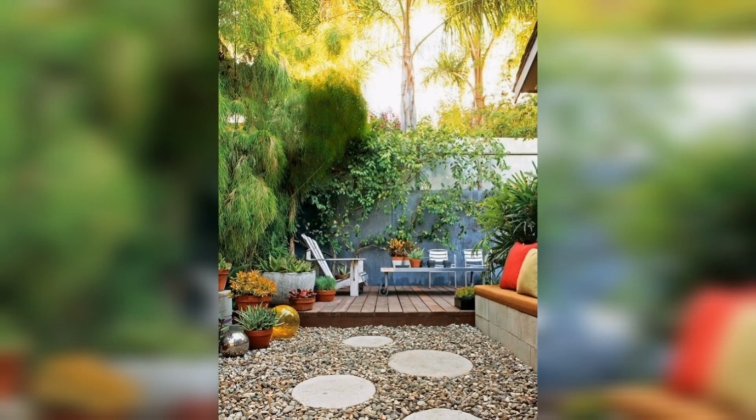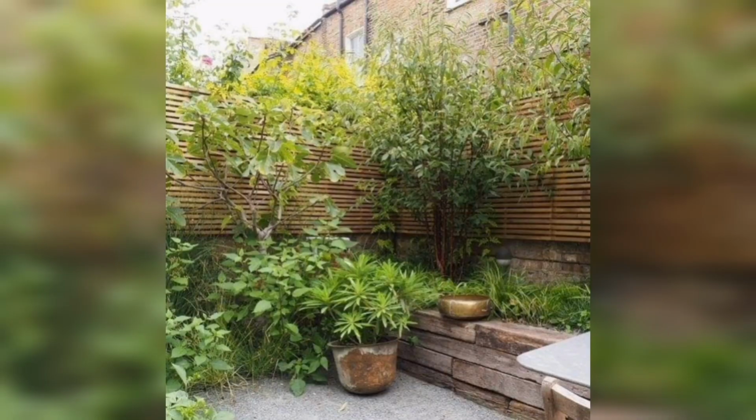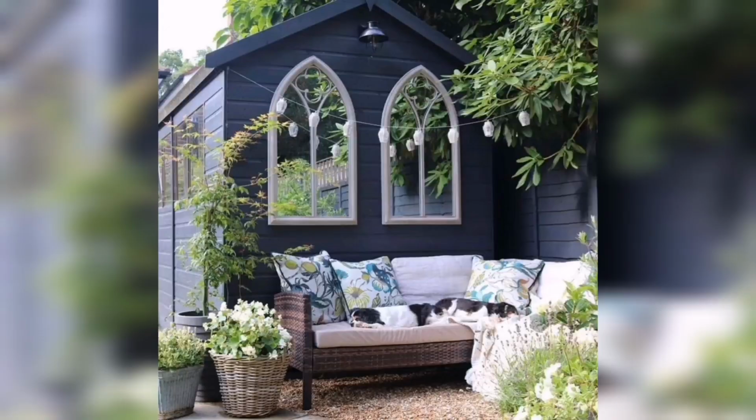Incorporate art. Art can add a unique and personal touch to your backyard garden. You can use sculpture, wall art, or other forms of art to enhance the beauty of your garden.